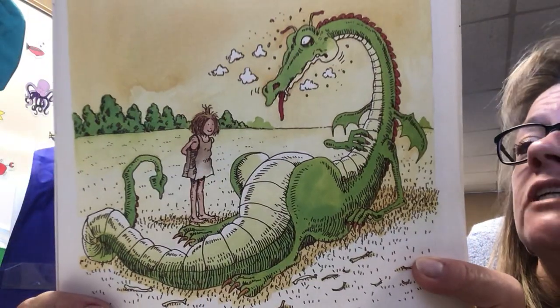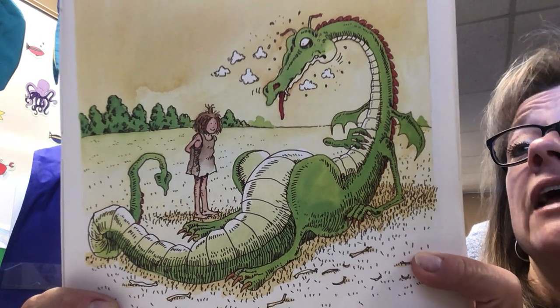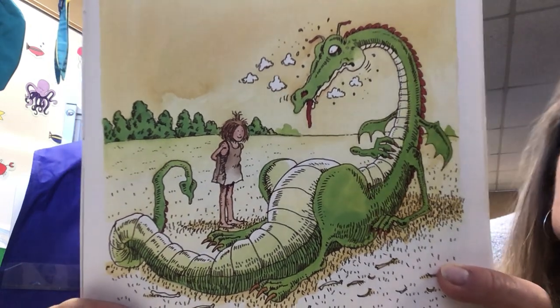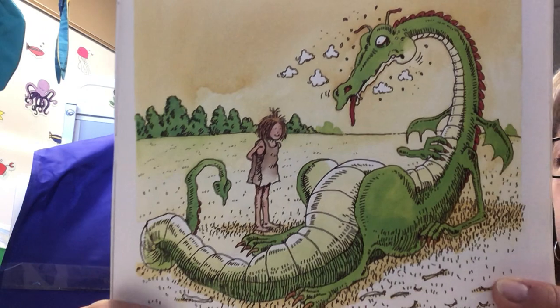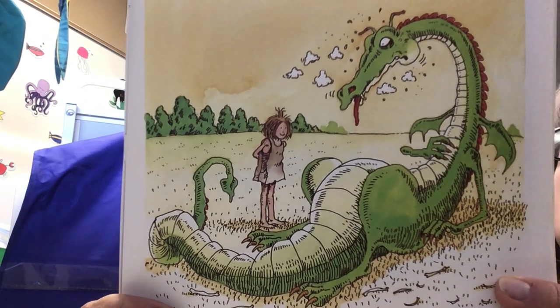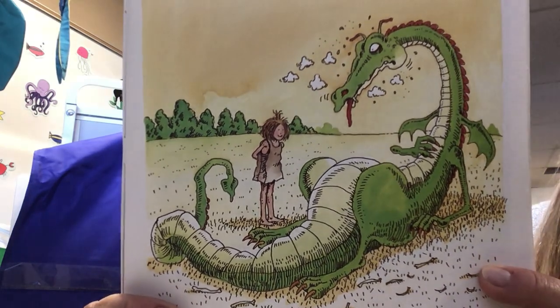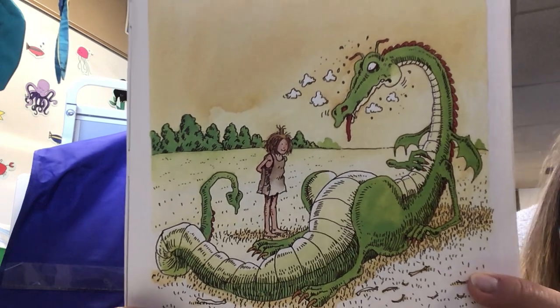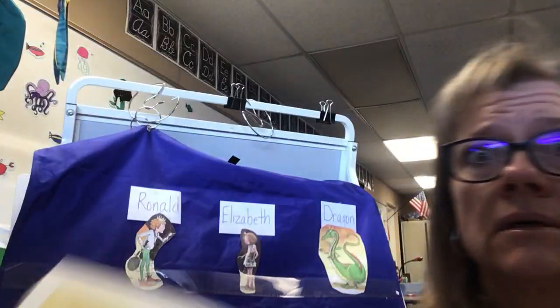So the dragon jumped up and flew around the world in just 20 seconds. When he got back, he was too tired to talk, and he lay down and went straight to sleep. Flying around the world would make me very tired.